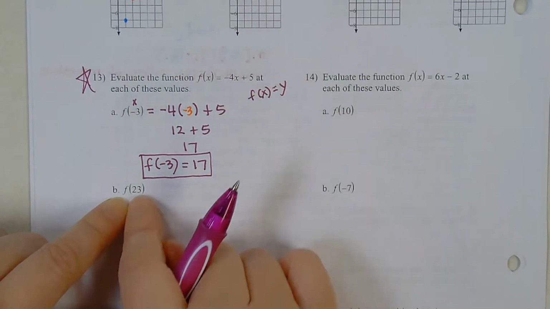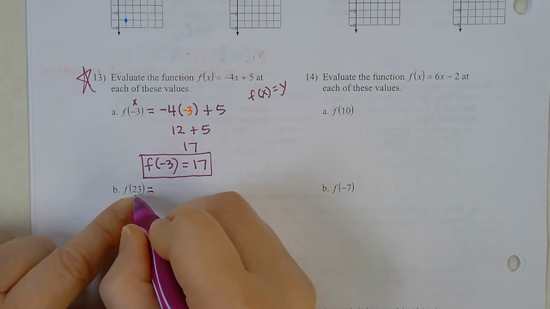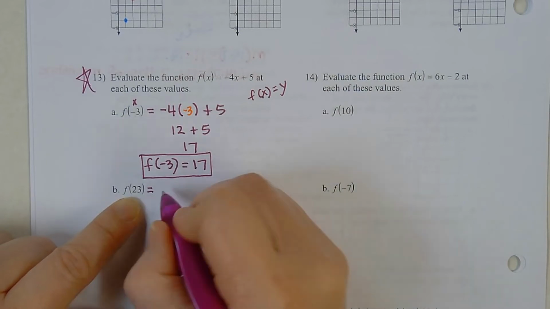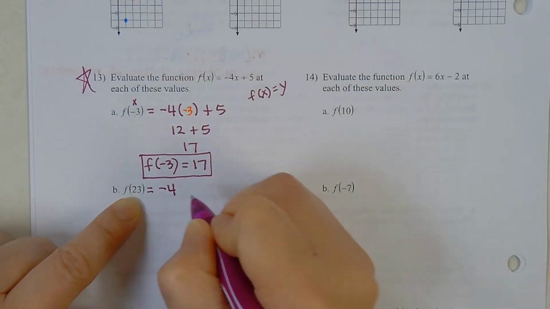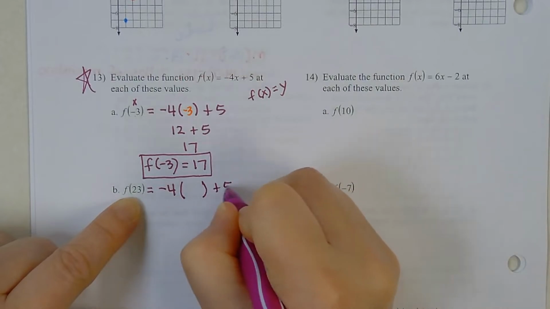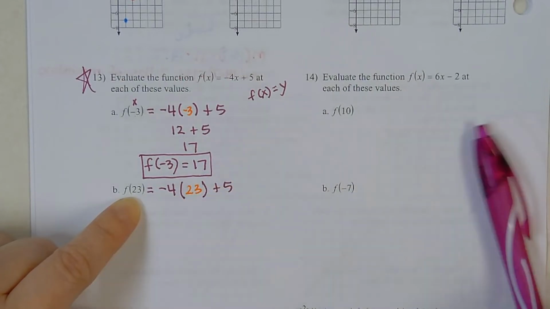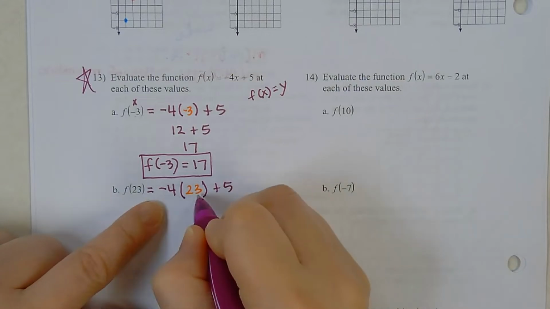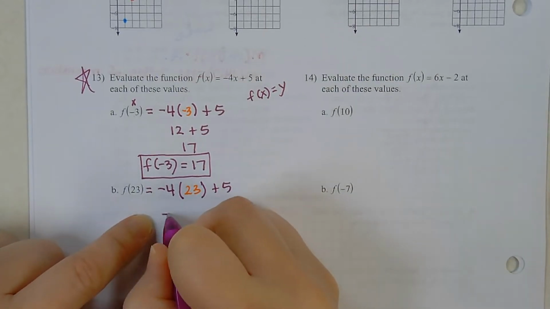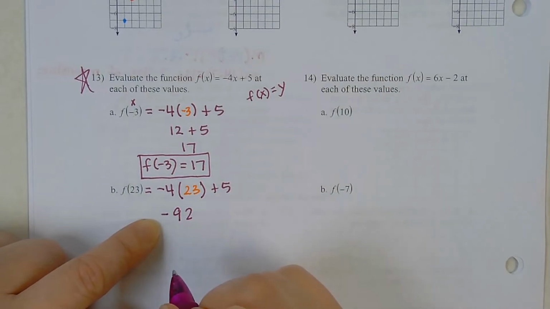Same function. So this one's going to be, instead of -3 this time, we're going to put in 23. So -4 times, and then plus 5. Let me put that in a different color again, so 23. So -4 times 23 is going to be -92, right?